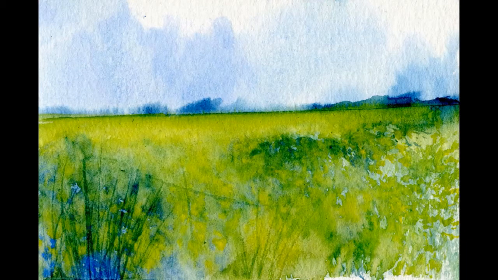So as I say, some people, when they get photographs, they immediately look at all the little details in the photographs and they start thinking, how do I include all of these leaves on the trees and things like that? I would suggest be careful of that and don't do that, and look instead at the bigger shapes.